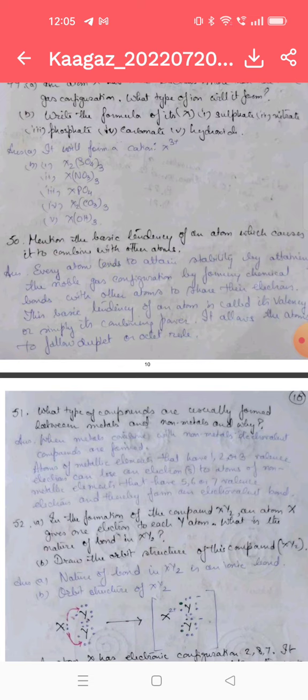It allows the atom to follow the duplet or the octet rule, so it forms an octet or a duplet by doing so.